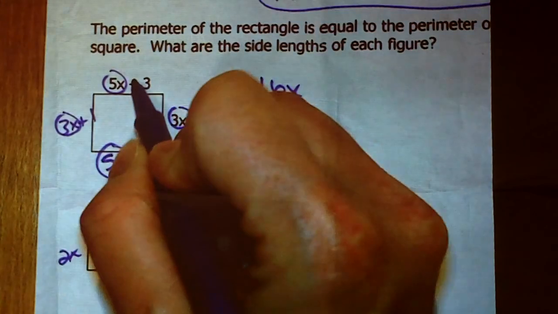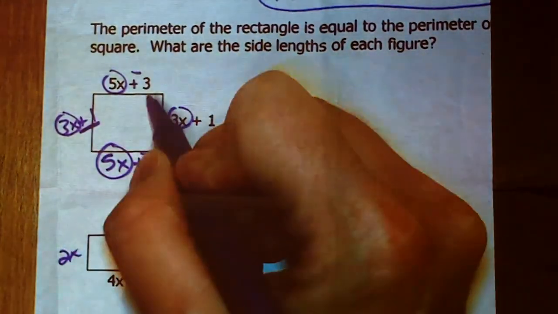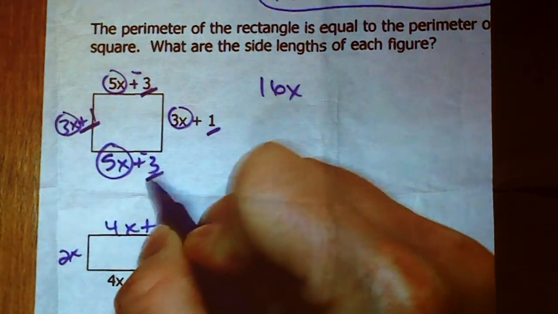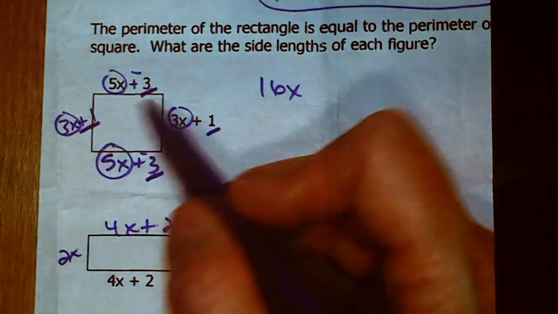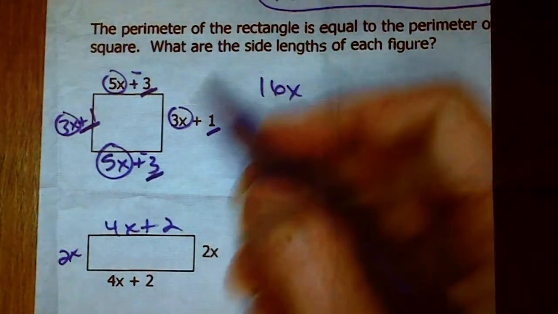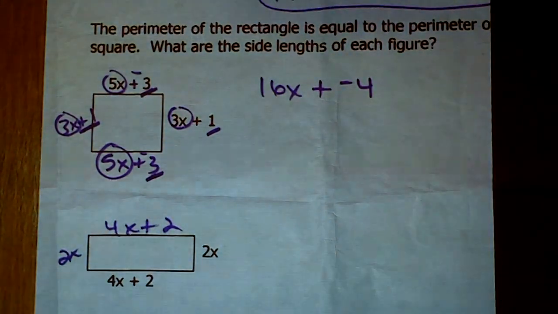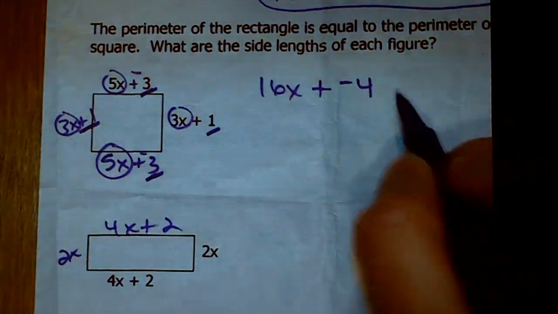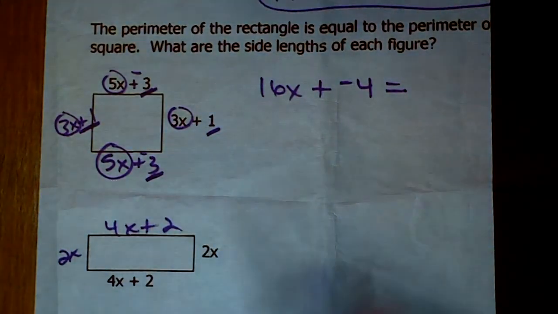As far as constants go, after I add the opposite here, I see I have 1 plus negative 3 plus 1 plus negative 3. So a negative 3 plus another negative 3, negative 6. Negative 6 plus 1 is negative 5, plus another 1 is negative 4. So the perimeter of this shape here is 16x plus negative 4. Now, the problem said that the perimeter of that is equal to the perimeter of this.